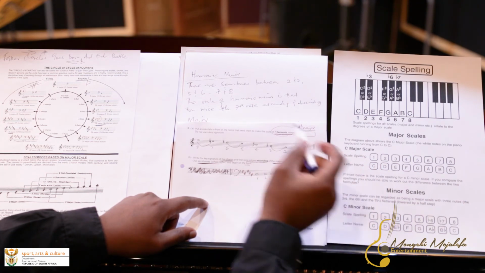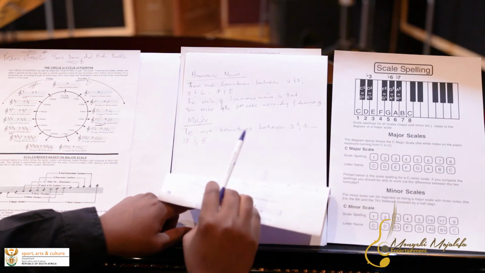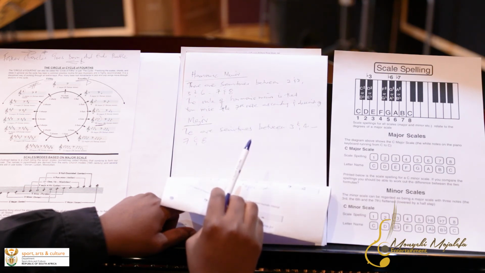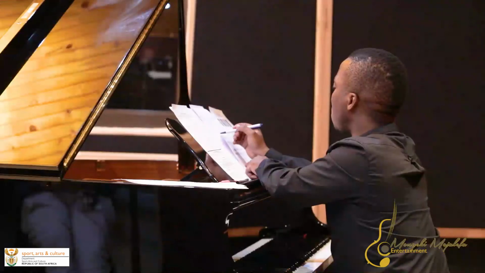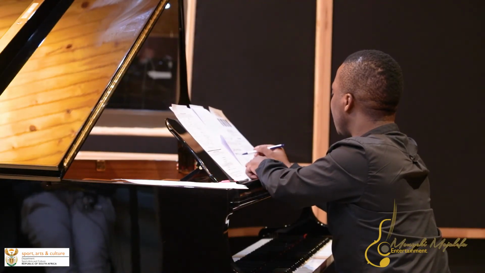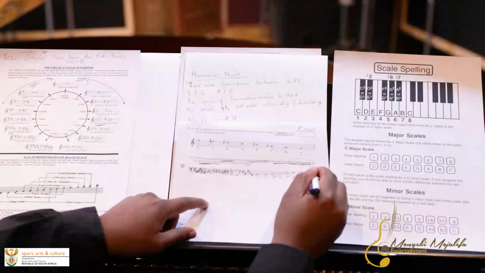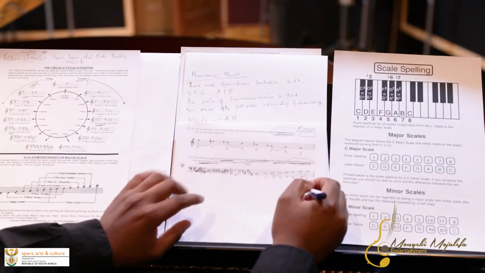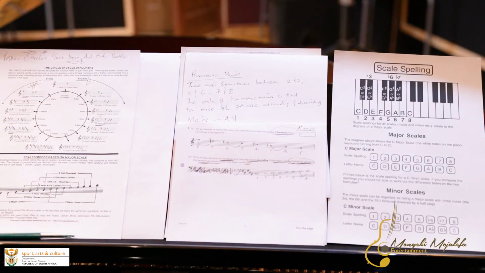And we just said there are semitones between 3 and 4, 7 and 8 in all major scales. So we're going to indicate those semitones, 3 and 4, 7 and 8. Then you get 5 marks for that. So all in all, you've got your 10 marks.